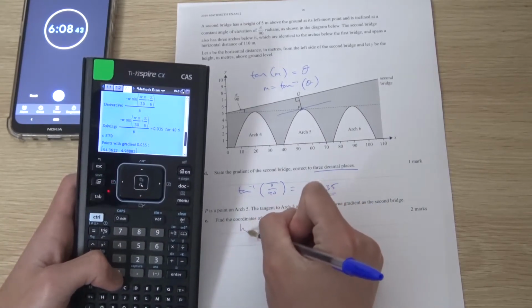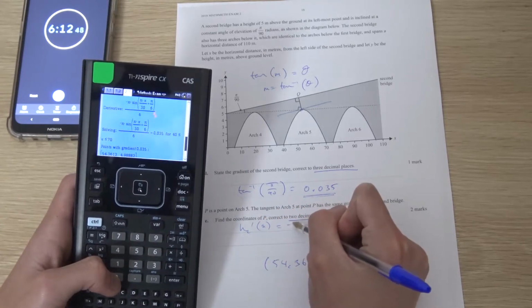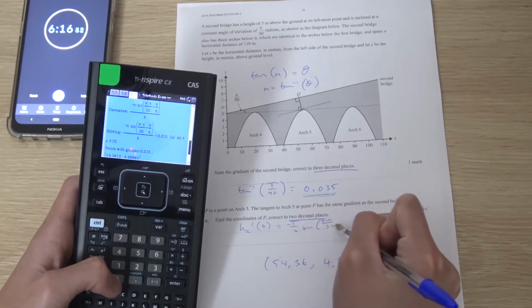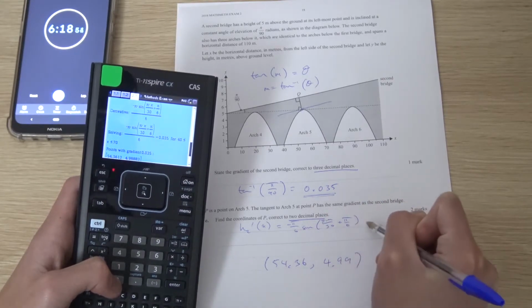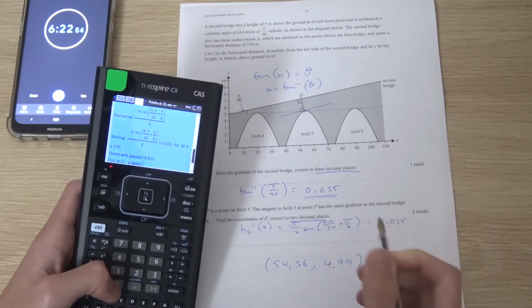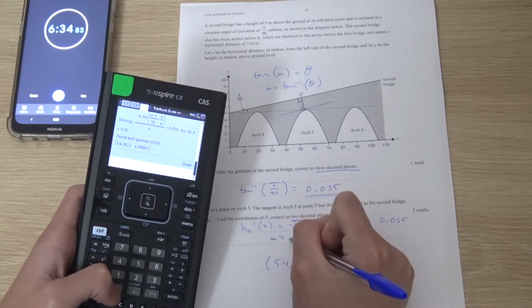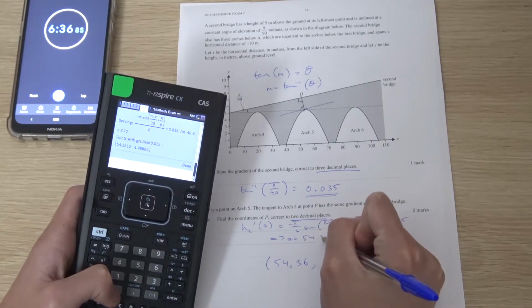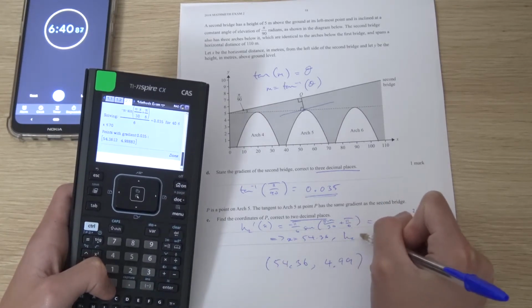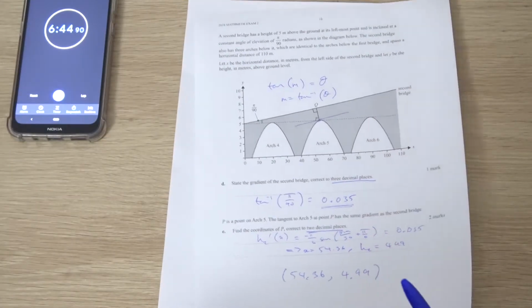So we can have h2 prime of x is equal to minus pi over 6 sine of pi x over 30 plus pi over 6. And we want to solve that for 0.035. So just write something just so they know that you know what you're doing. So this implies that x equals 54.36, so h2 is equal to 4.99. That should be enough to get you the 2 marks.